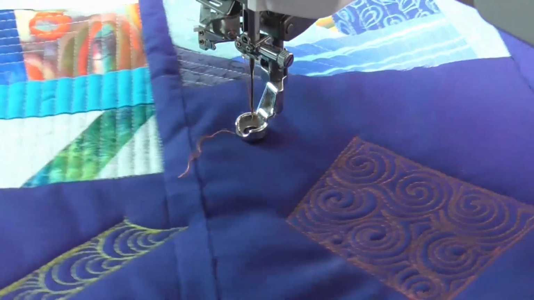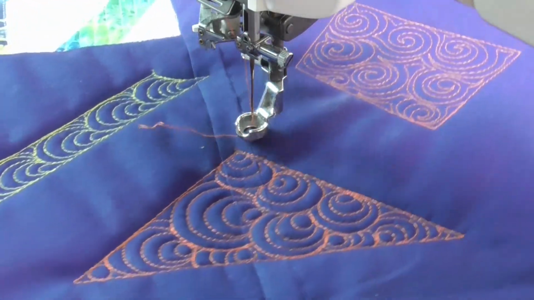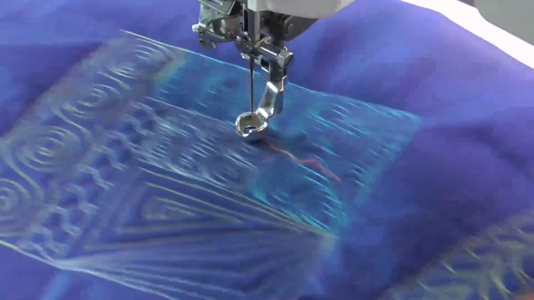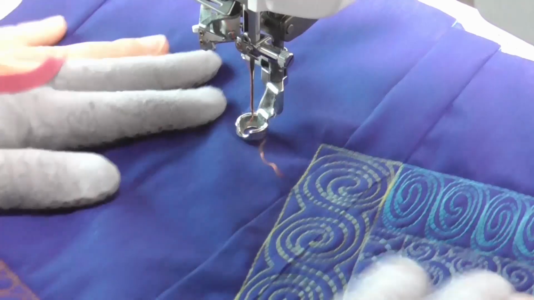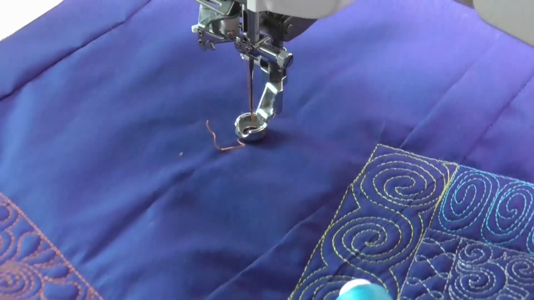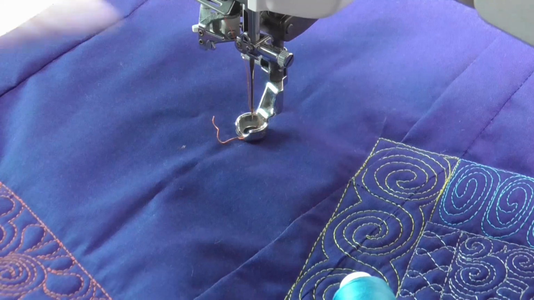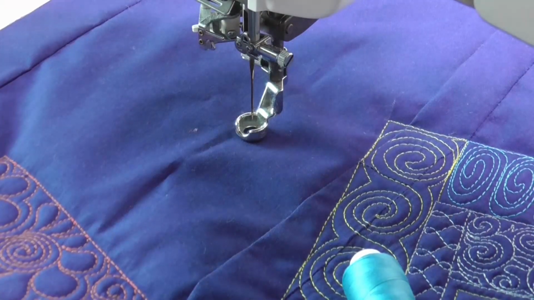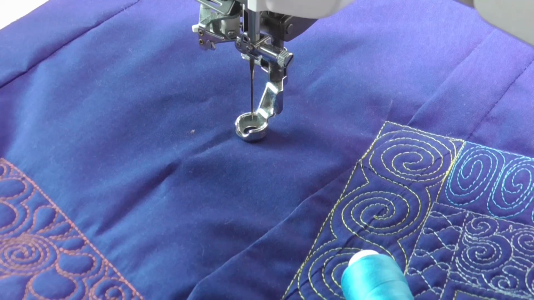So now we have 3 pieces of fabric floating around, and we still have some space here, and we wanted to use this nice blue. That would be the last one. And then what we have left is the background.